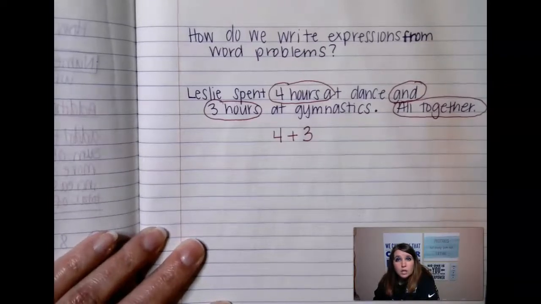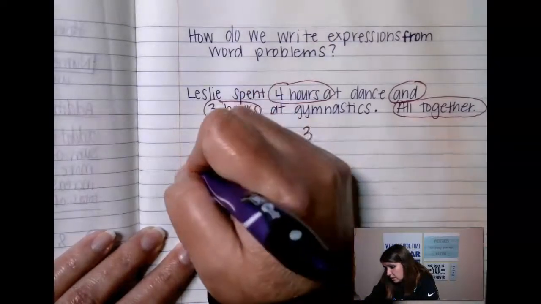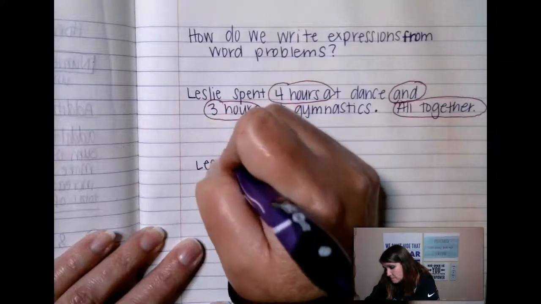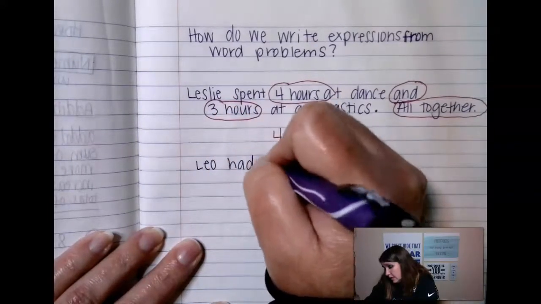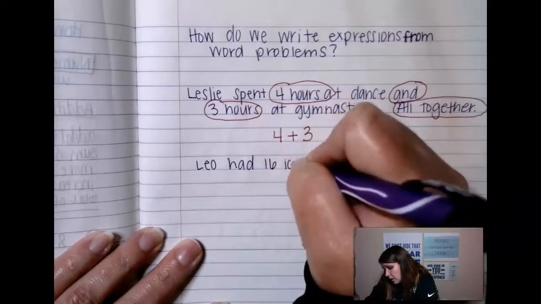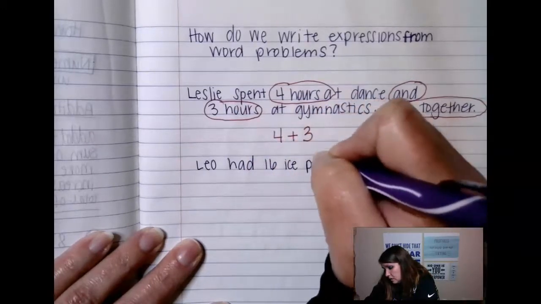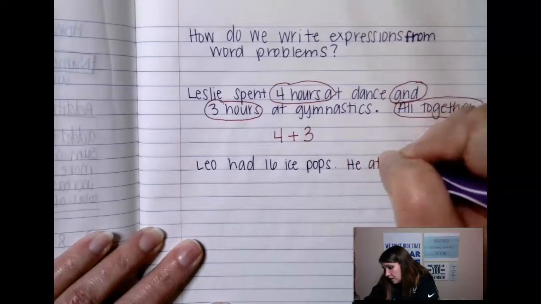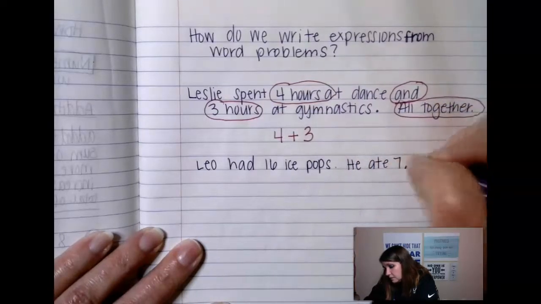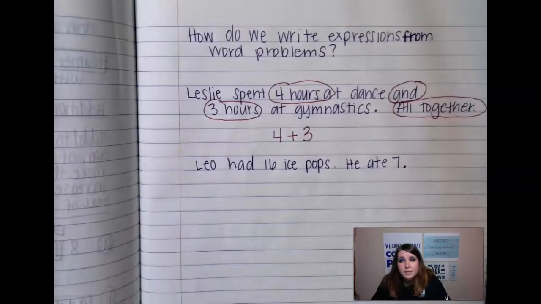So we want to know what is a numerical expression. So Leo had 16 ice pops. He ate 7. How many does he have left?